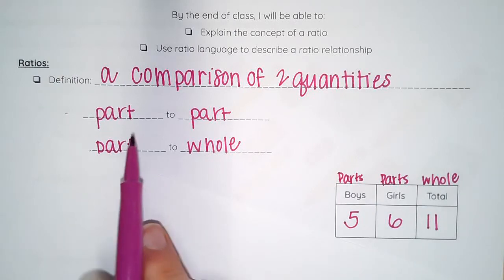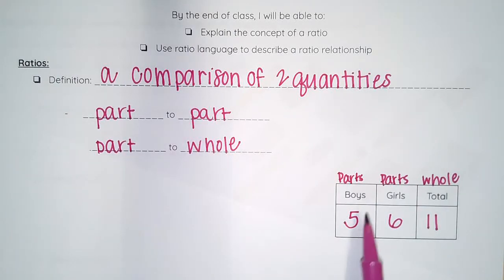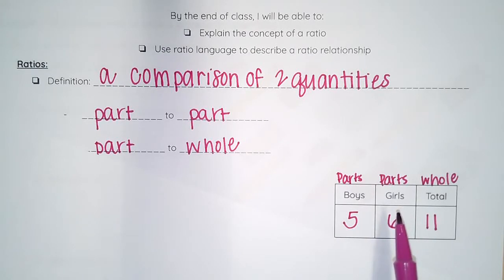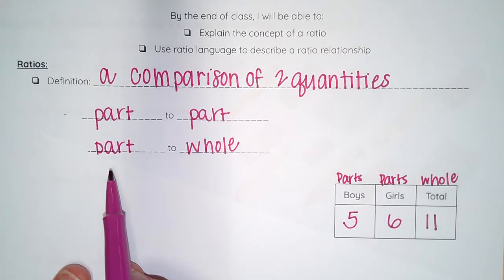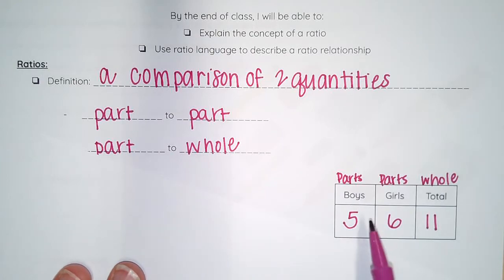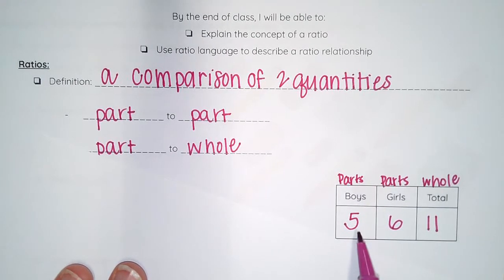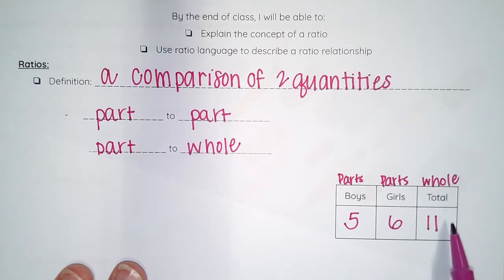If we were going to compare part to part, we would compare boys to girls. Those are the two parts. We also could compare part to whole. So I would compare one part, boys, to the whole, the total, or I could compare girls to the total.